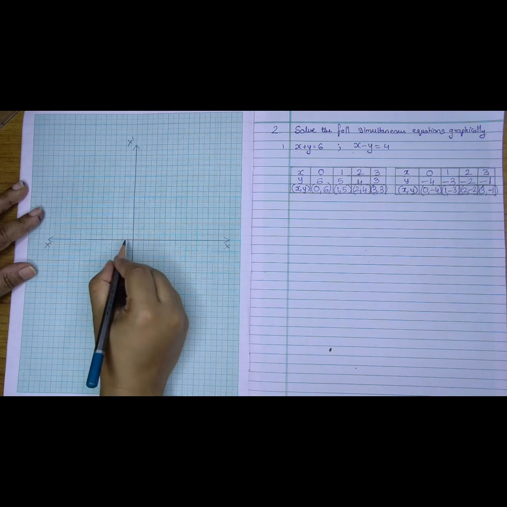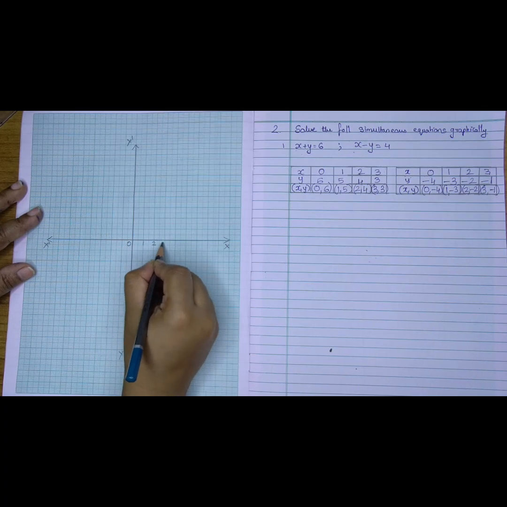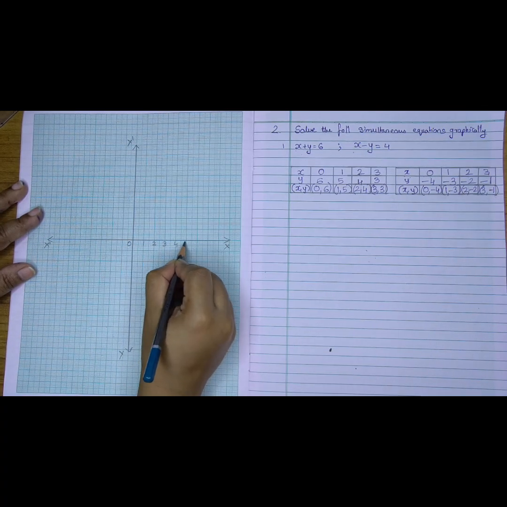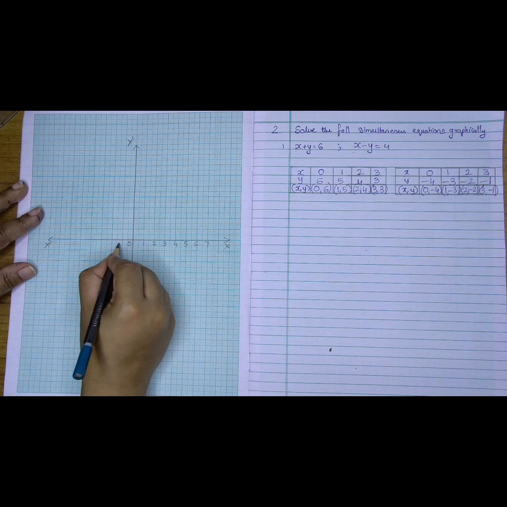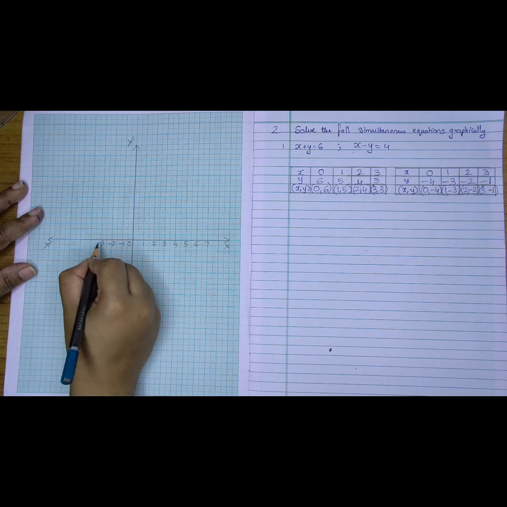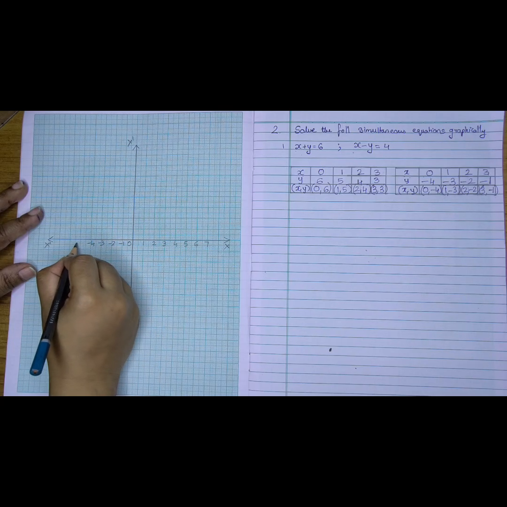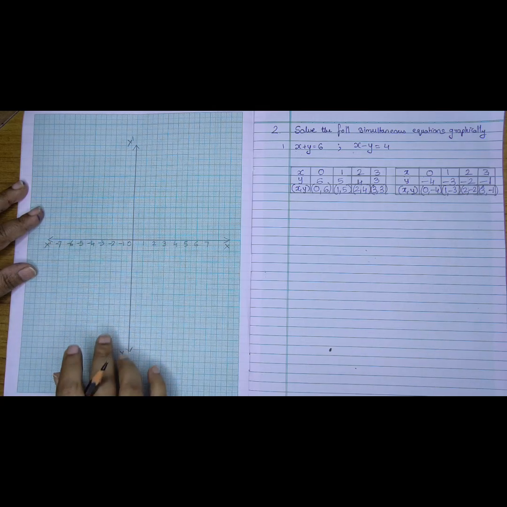Okay, this is your origin, that is 0, 1, 2, 3, 4, 5, 6, 7. Left hand side negative, minus 1, minus 2, minus 3, minus 4, minus 5, minus 6, minus 7.